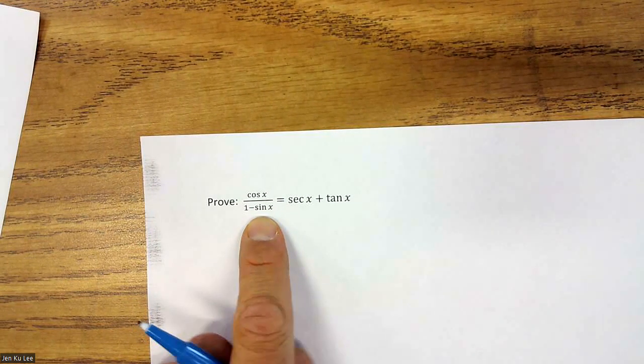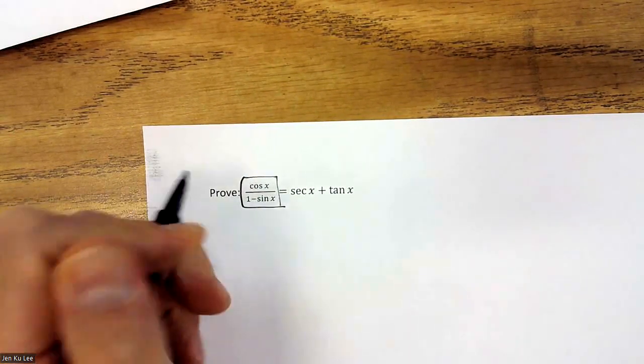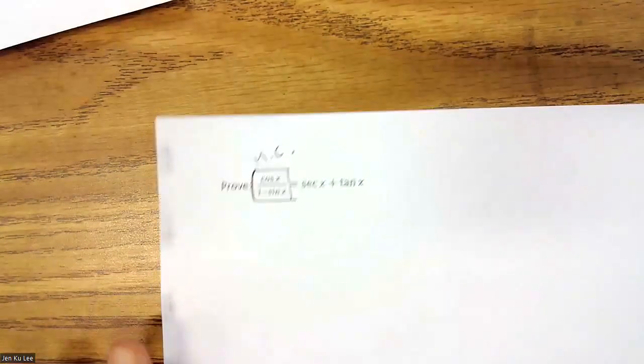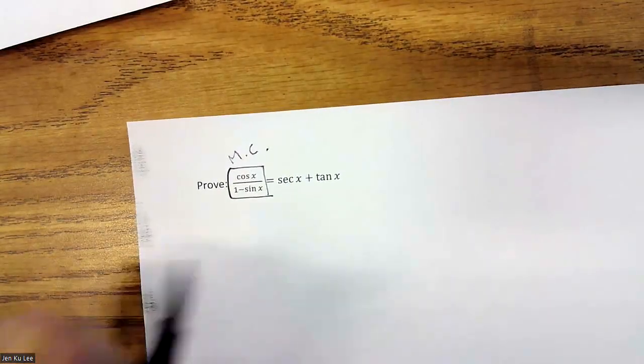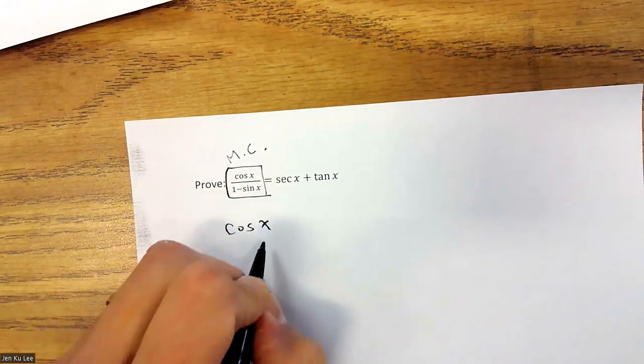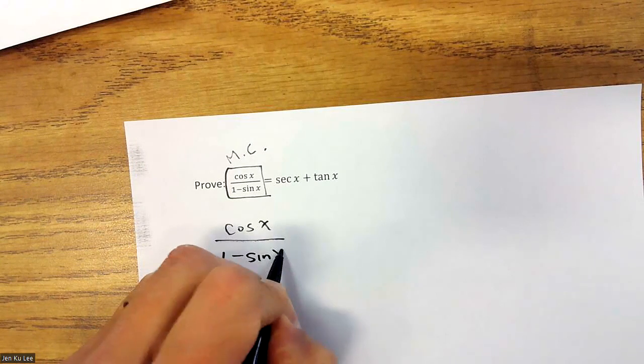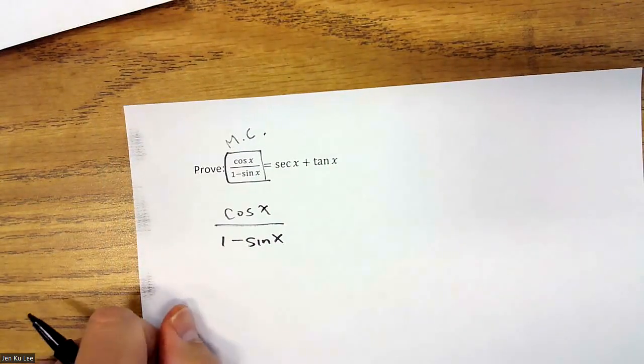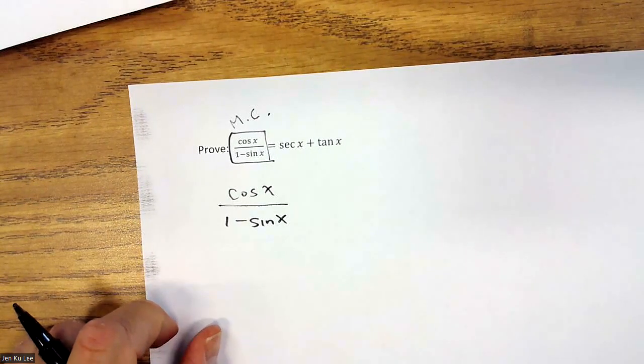Last one of the day is this one here: cosine of x over 1 minus sine of x equals secant of x plus tangent of x. In this case, what's my more complicated side? I would say the fraction. That's more complicated, MC, more complicated. So I'm going to start off here: cosine of x over 1 minus sine of x. I have no idea. Everything's in terms of sine and cosine.